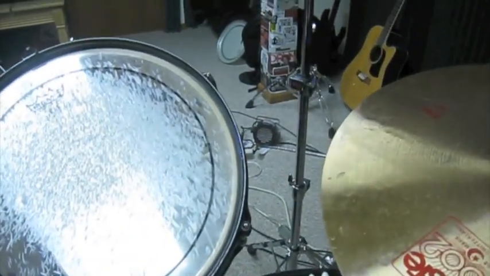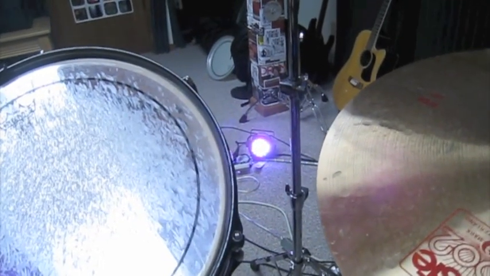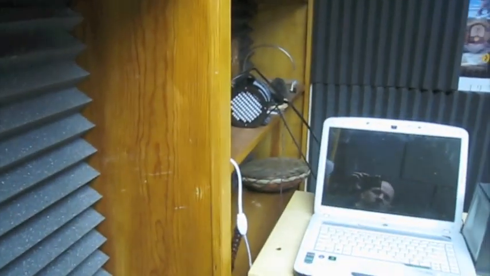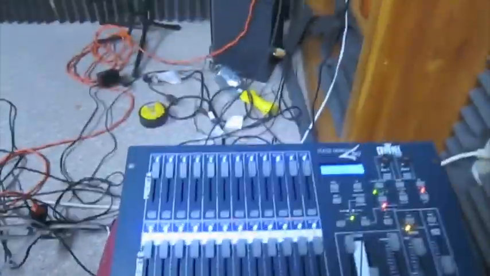There's that light. The next light is down here. Let's see, I'm going to push up the next 4. And then the last light is right behind me, and I'm going to push up the next 4 channels. So I have everything lit.